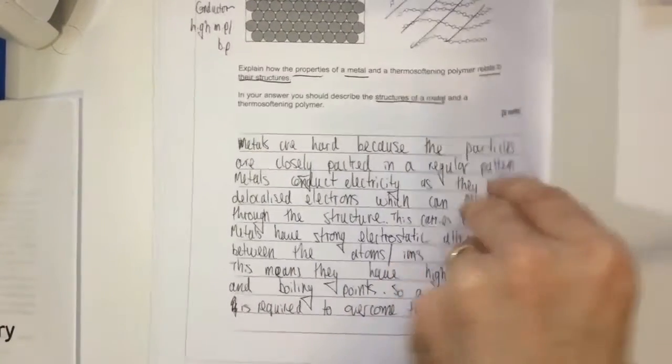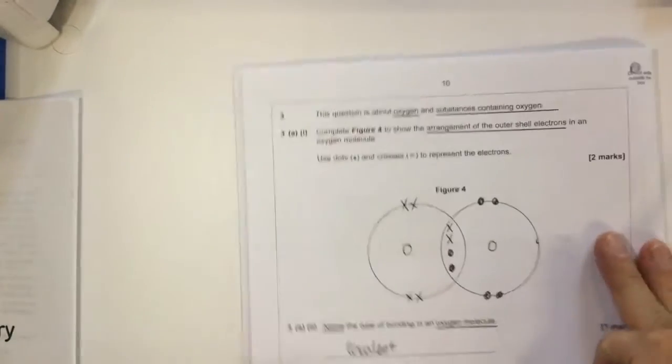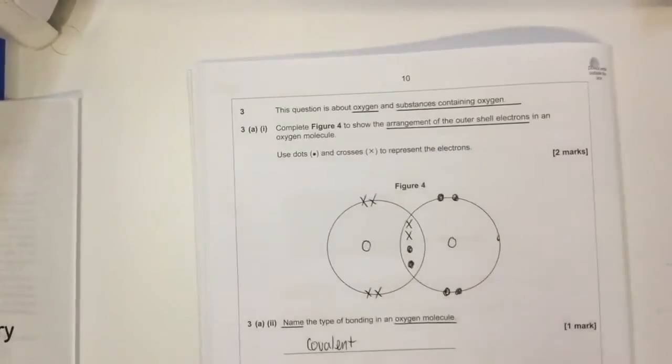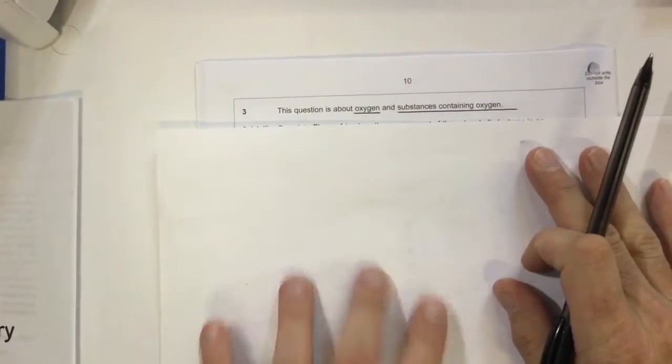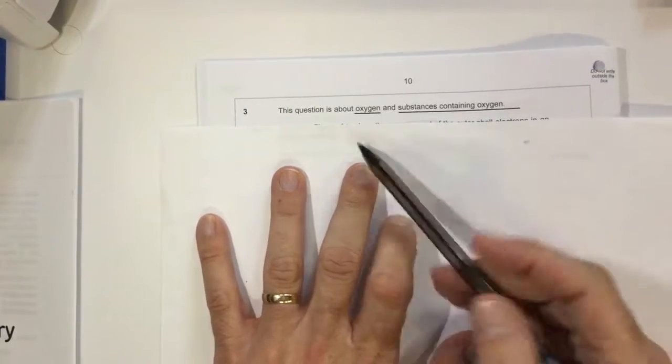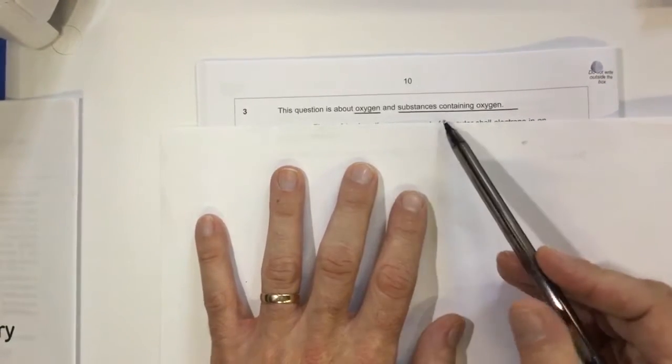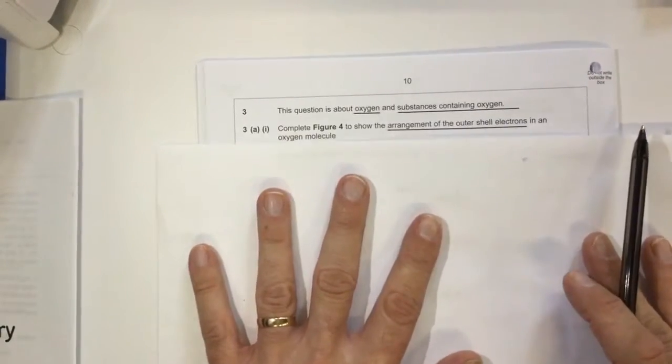So we'll move on then. So question 3. Again, look at the top of the question. It tells you what the question is about, and that gives you a bit of an idea about what you need to be thinking about. So the question is about oxygen and substances containing oxygen.